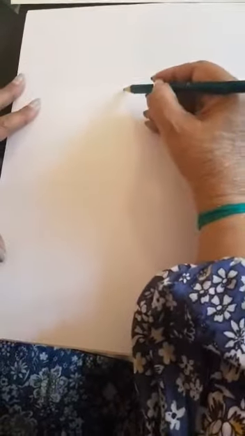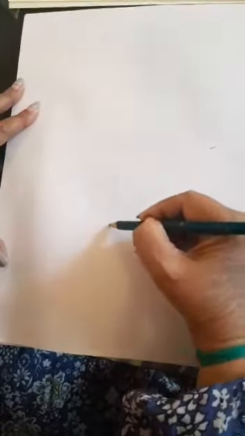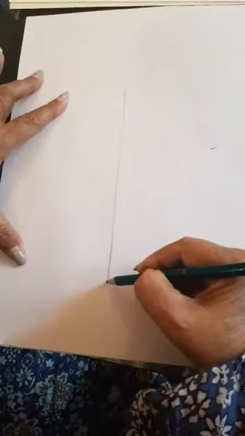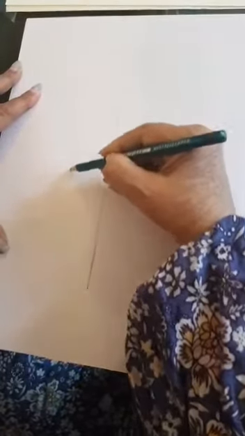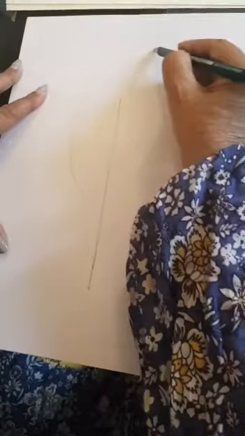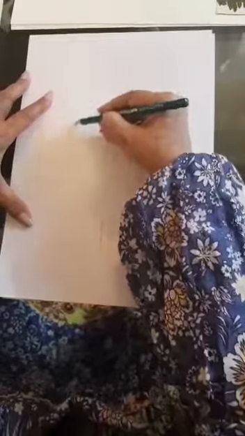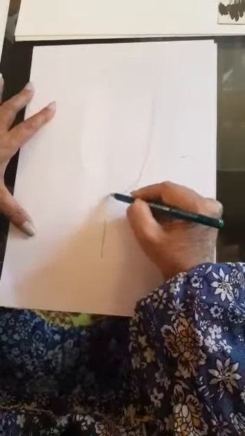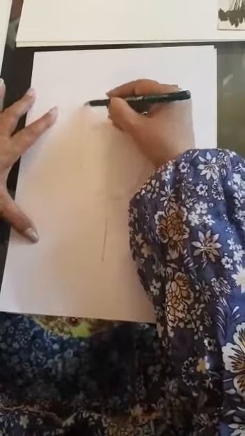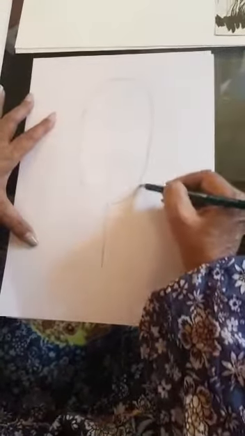I start with a line and make an oval on it, a basic shape of a tree. Why have I made this oval line? So that you know the basic shape of the tree and you don't go beyond this line.